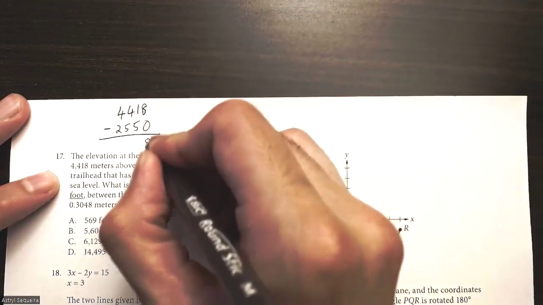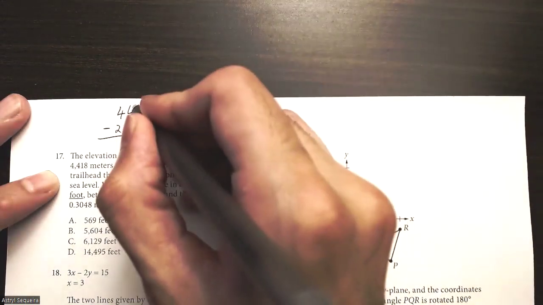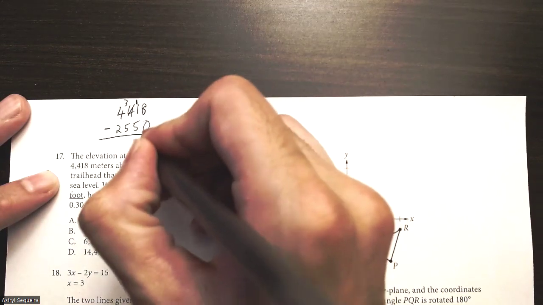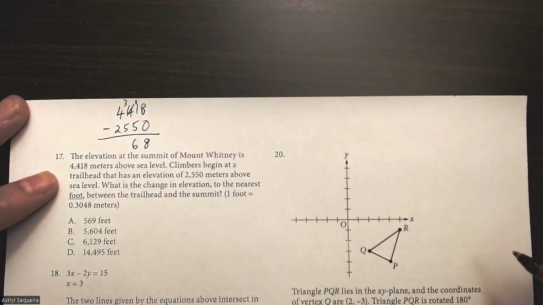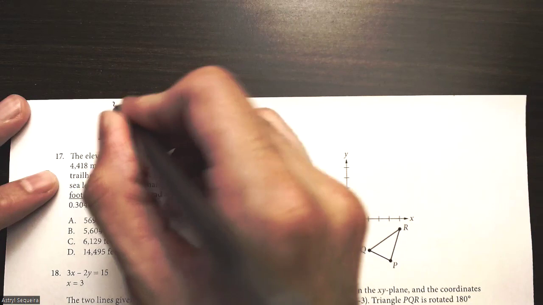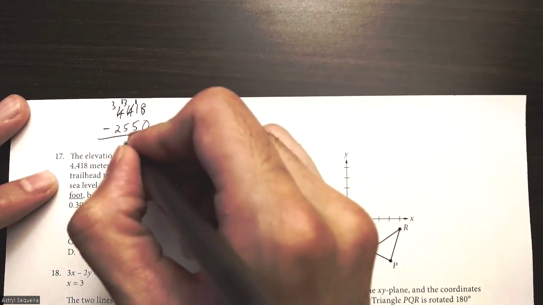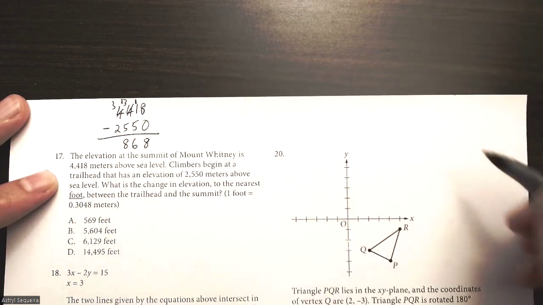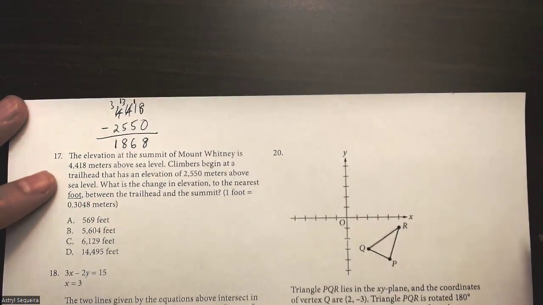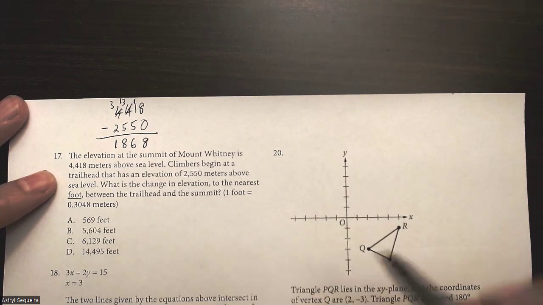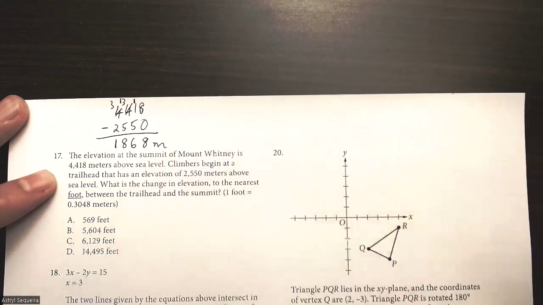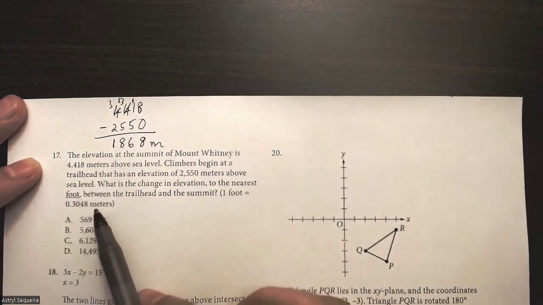8 minus 0 is 8. Got to borrow for the next one. So 11 minus 5 is 6. Again, I got to borrow, so I'll make this a 3, and this is a 13. 13 minus 5 is 8, and 3 minus 2 is 1. So the climbers climbed 1868 meters, but now we have to convert these to feet.